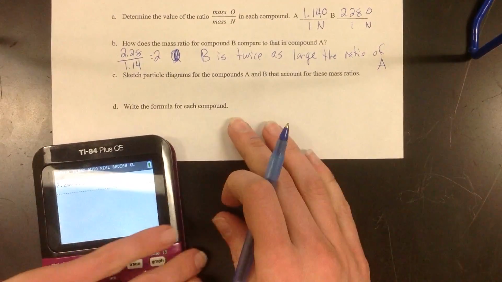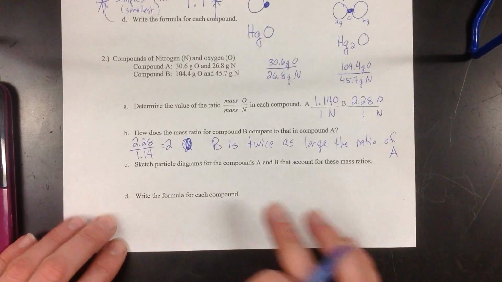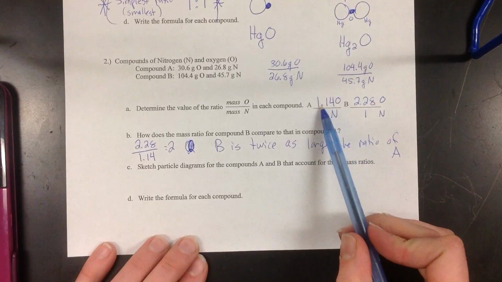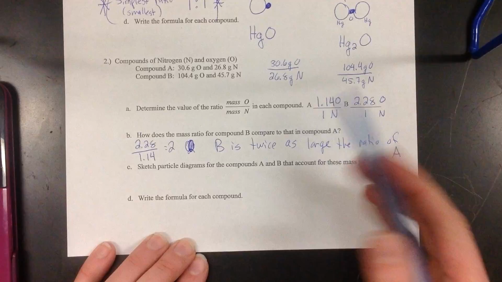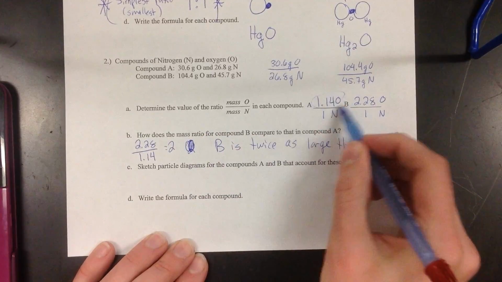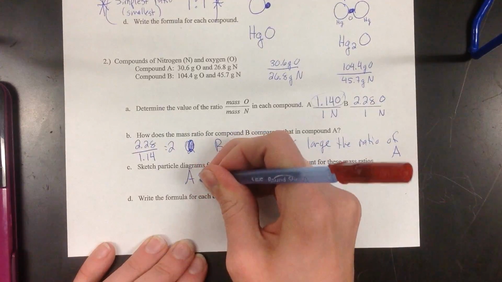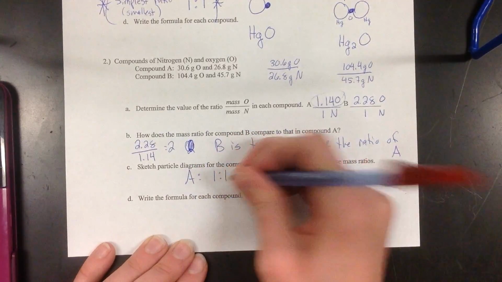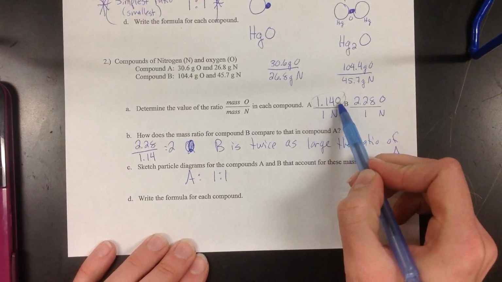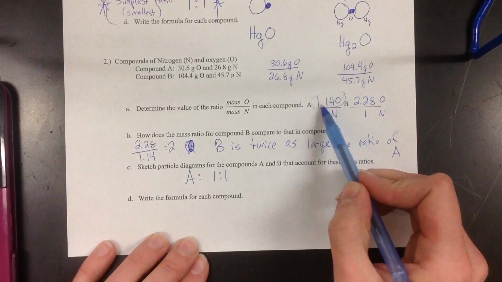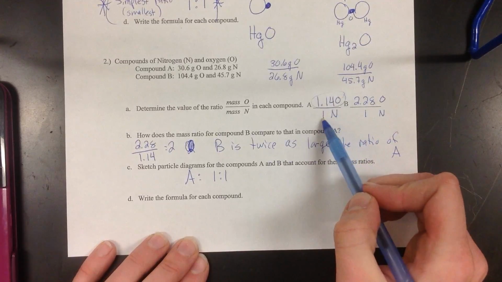All right, now let's draw particle diagrams for this. So again, I am assuming that our smallest ratio is going to be a 1-to-1. In this case, my smaller one is compound A. So because this number is smaller, automatically A is my 1-to-1 ratio. So 1 oxygen to 1 nitrogen. And I've got 1.14 to 1.